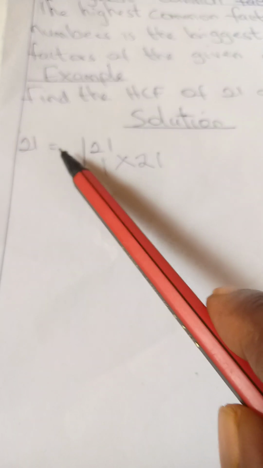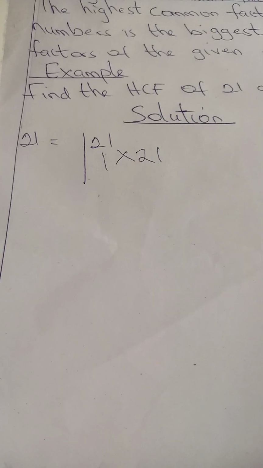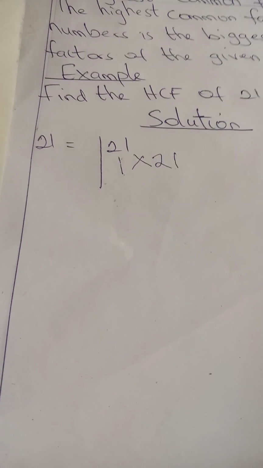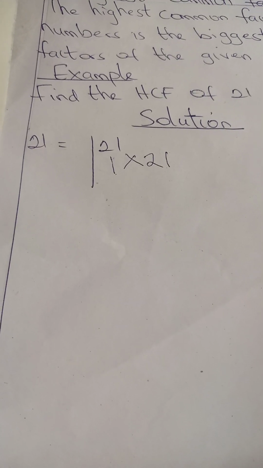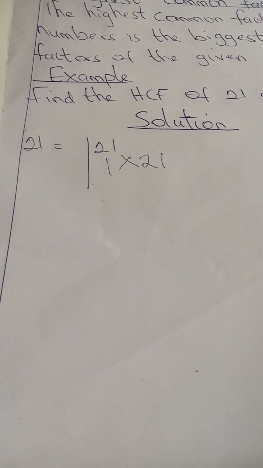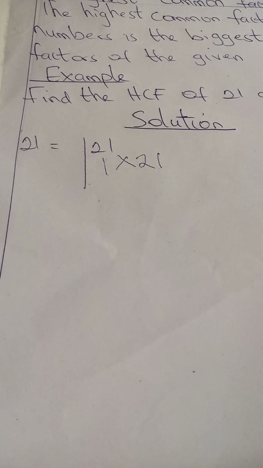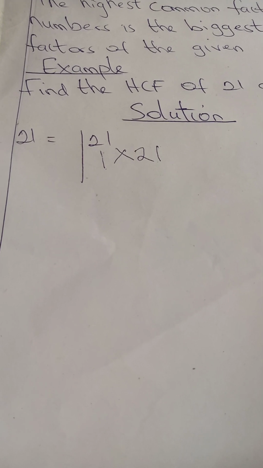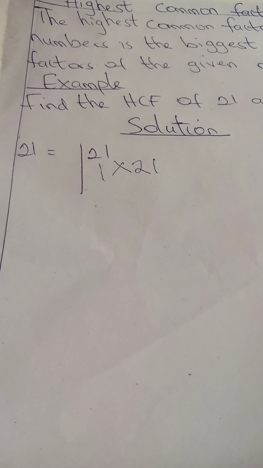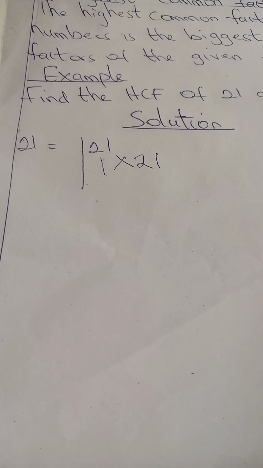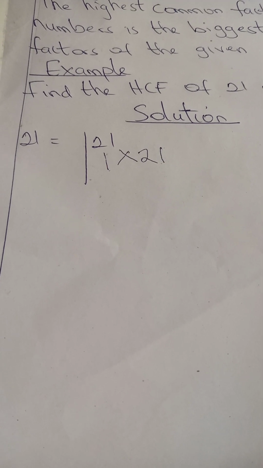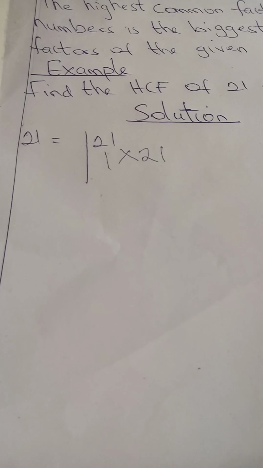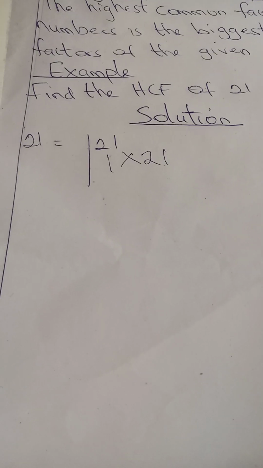For you to get the factors of a given number, you divide the number through with the basic numbers, which are 1, 2, 3, 4, and so on. While dividing, the numbers that can divide through without remainder are regarded as factors of that number, while the numbers that divide through with remainder are not factors of that number.